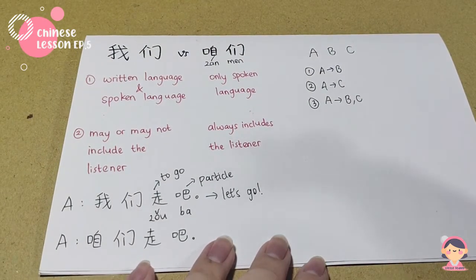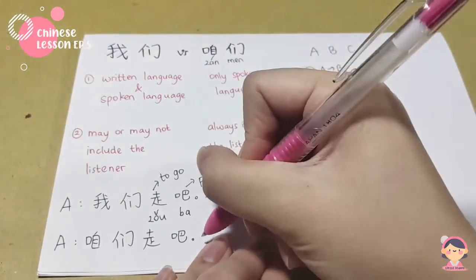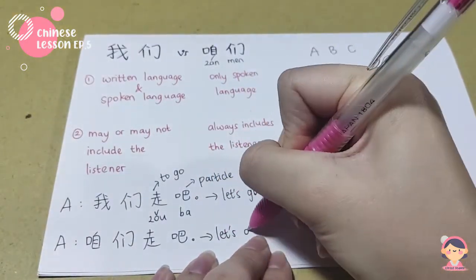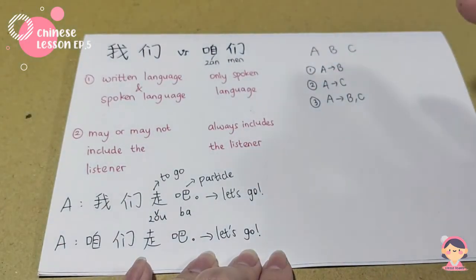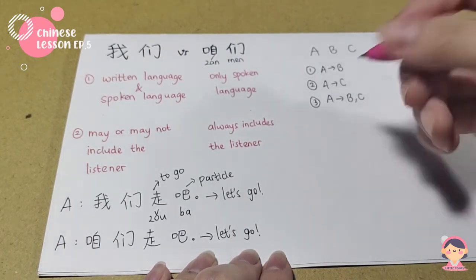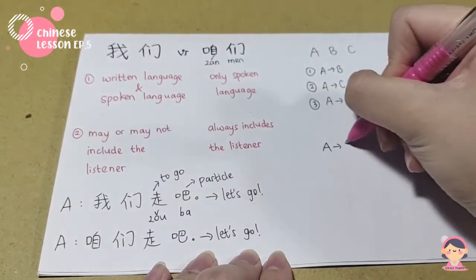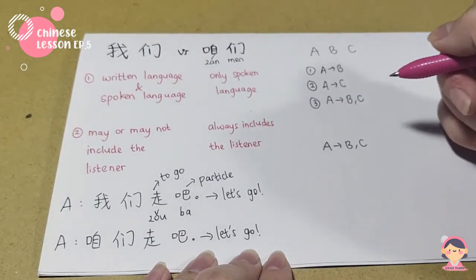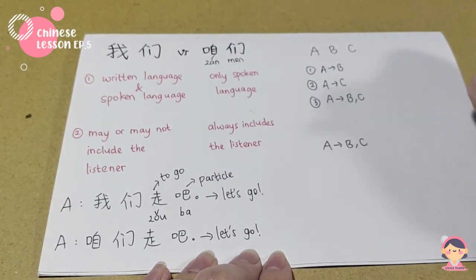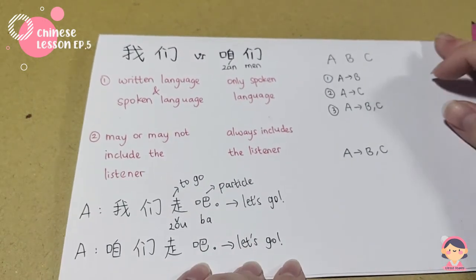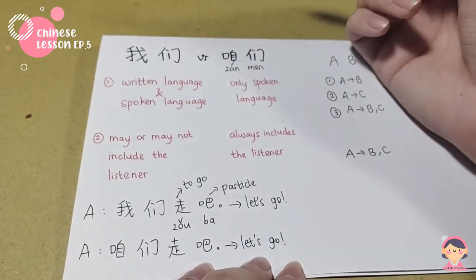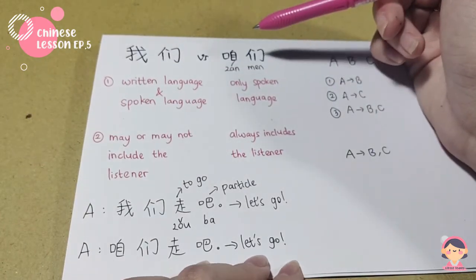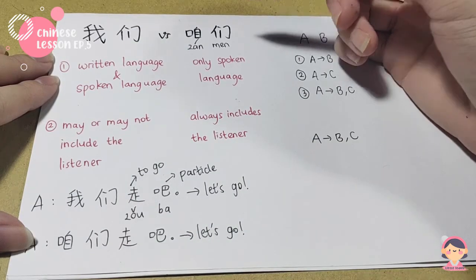But how about if A said 咱们走吧, which also means let's go. If A said 咱们走吧, there's only gonna be one possibility, and it's already clear enough that A talked to both B and C and suggested the 3 of them, A, B, and C, to leave the coffee shop. So that's the difference between 我们 and 咱们. I hope it's clear enough for you guys to understand.